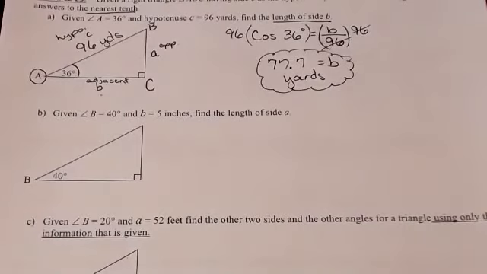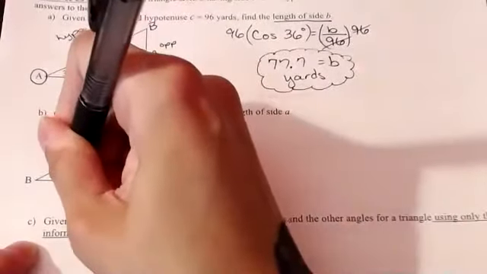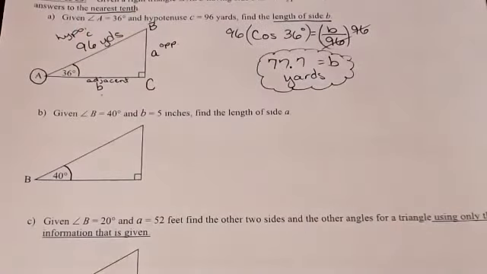Okay, let's do part B. We're told that angle B is 40. Go ahead and label that. And we're told that lowercase b is 5 inches. Where would that be located? Where would you write the 5? What do you think? Where would the 5 be located?